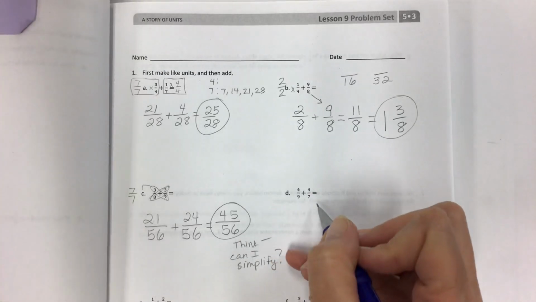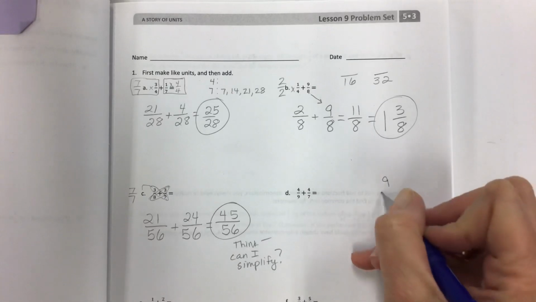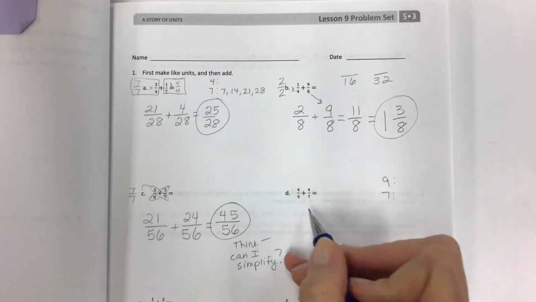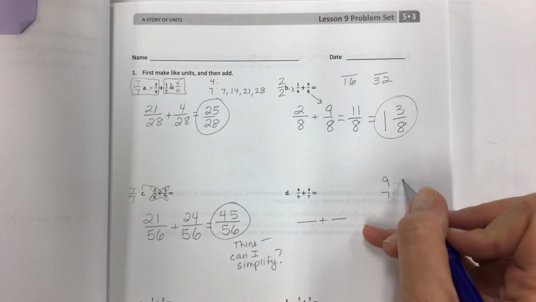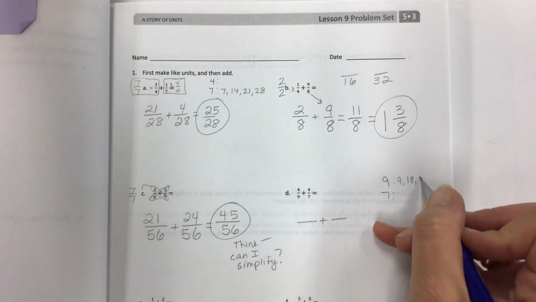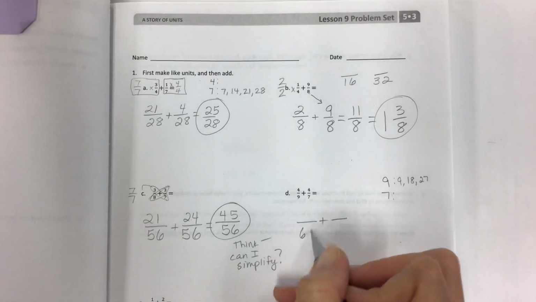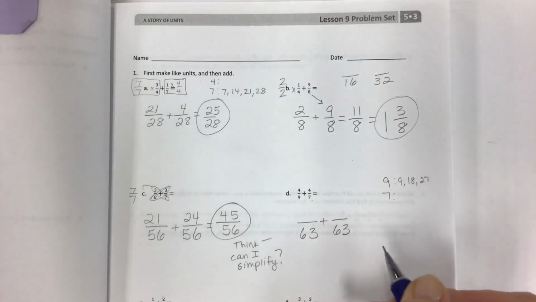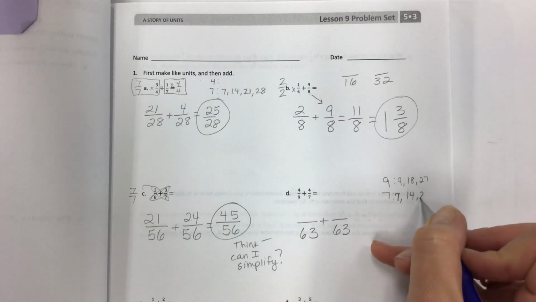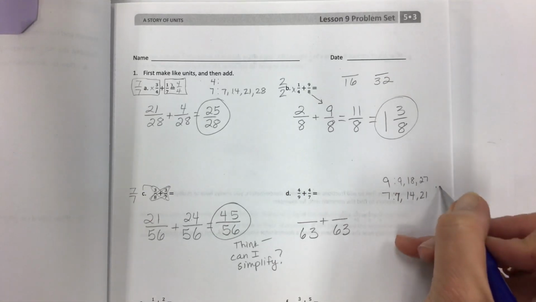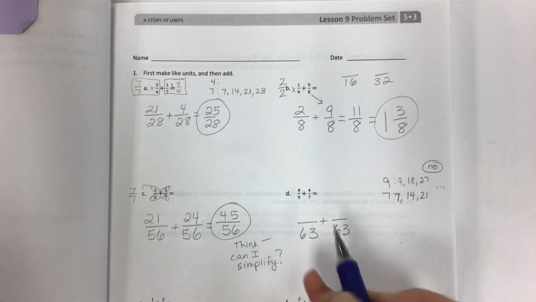9 and 7, okay. Again, thinking about multiples of these. If you want to line them up, you can and skip count. I just want to tell you that there is nothing that they have in common. If I did 9, 18, 27, you won't have any multiples until you have 9 times 7, which is 63. So the idea is to line them up, skip count, and find something in common, but there is nothing in common until you get to 63.